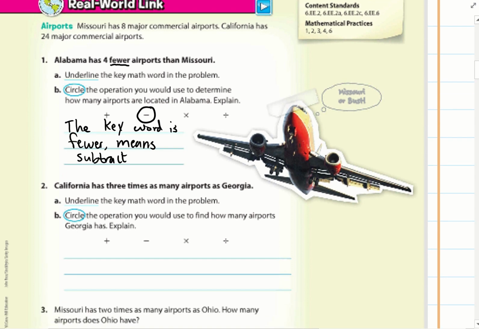Okay, for B, it says California has 3 times as many airports as Georgia. So we're going to underline 3 times. It says circle the operation to use and explain. We're going to use multiplication because California has 3 times the amount. And we know times means multiplication.